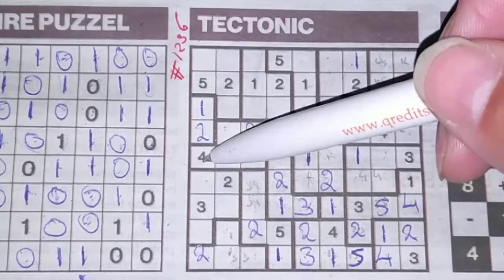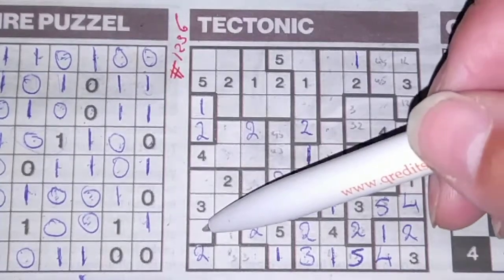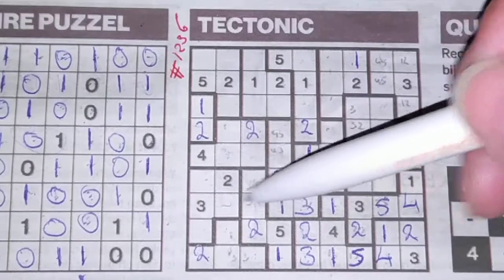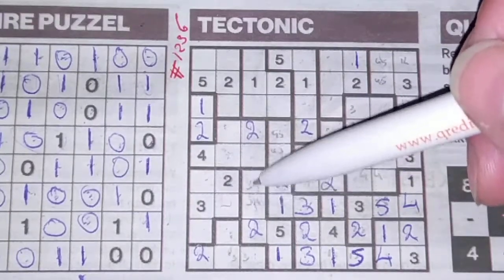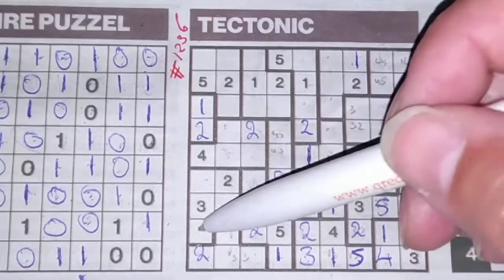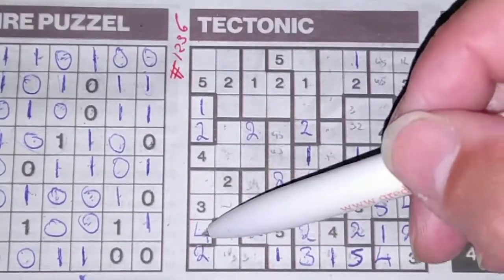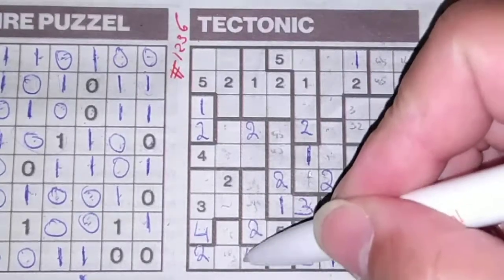This box cannot be a 4, so the 4 could be here or could be there. But I cannot place the 4 there, otherwise I cannot fill any 4 in one of those 2 boxes. So the 4 should be here. That means these 2 boxes cannot be a 4. 1 box left for the 4 should be there.